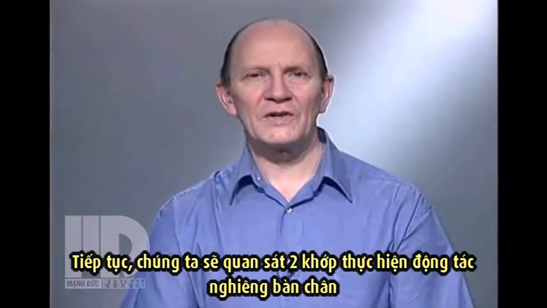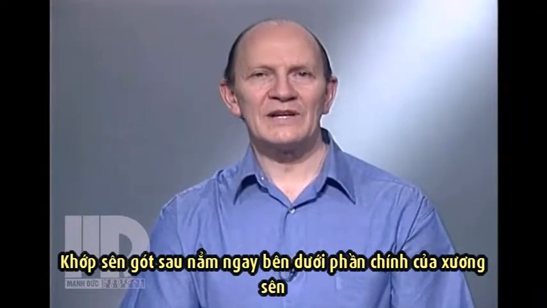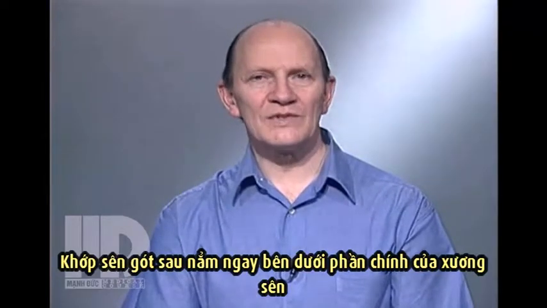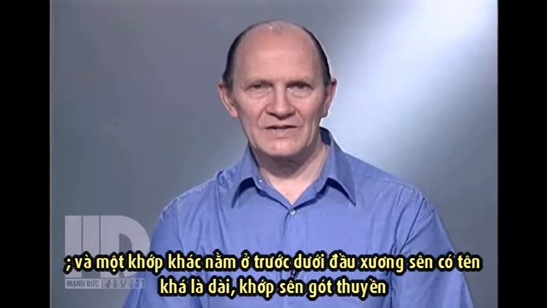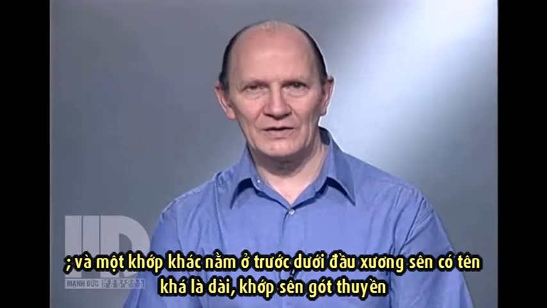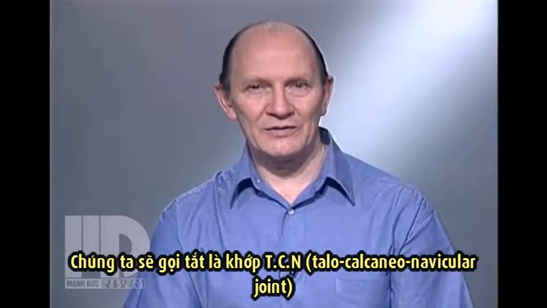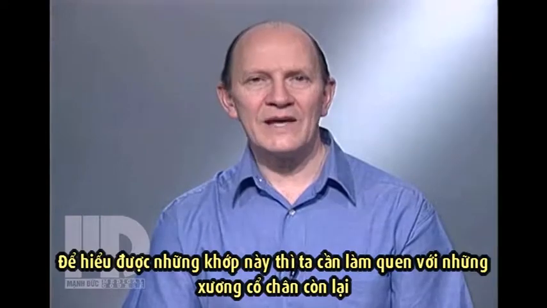Now we'll move on to look at the two joints of inversion and eversion. There's one directly beneath the main part of the talus called the subtalar joint, and there's one below and in front of the head of the talus that has an unwieldy name, the talocalcaneo-navicular joint. We'll call it the TCN joint for short. To understand these joints, we need to get acquainted with the remaining tarsal bones.